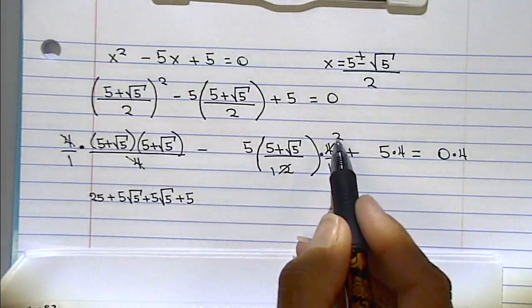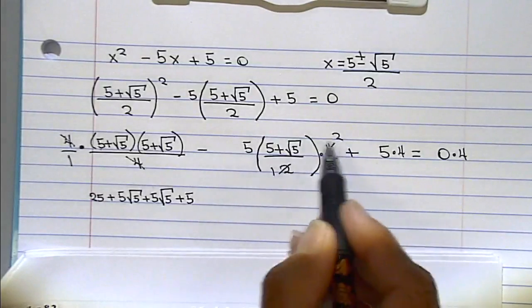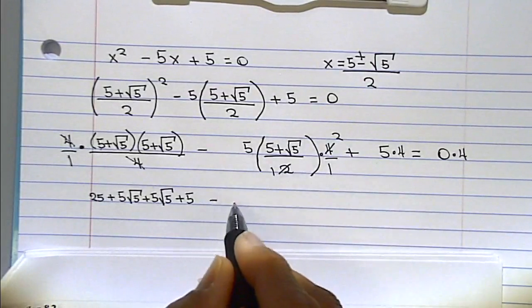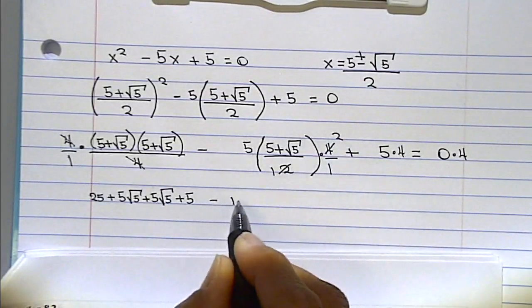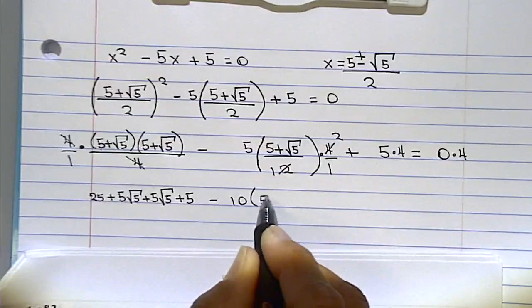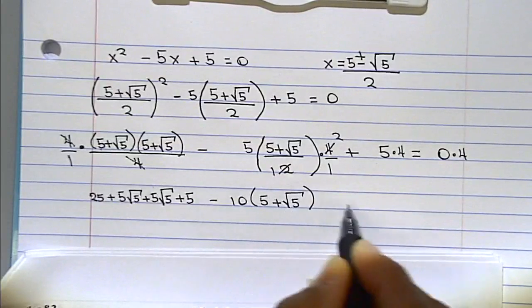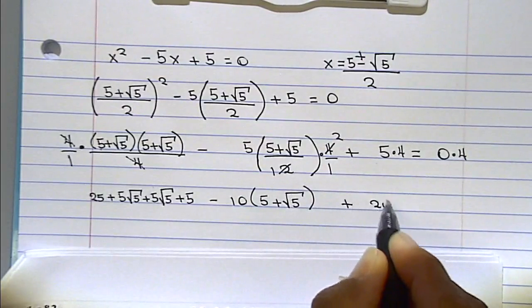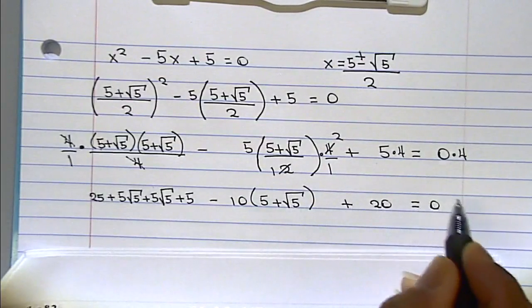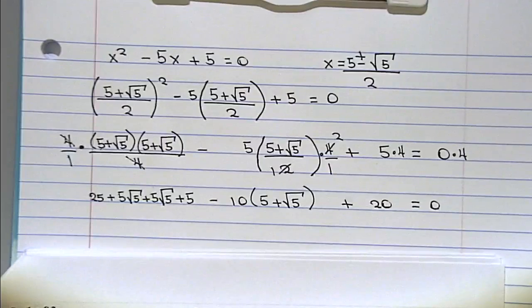Well, over here, what have I got to do? Well, I'm going to go ahead and multiply these. I'm going to say this is negative. Really, it's 10 times 5 plus the square root of 5, isn't it? And this is going to be plus 20. And this is going to equal 0 again. I think I've done it all right.